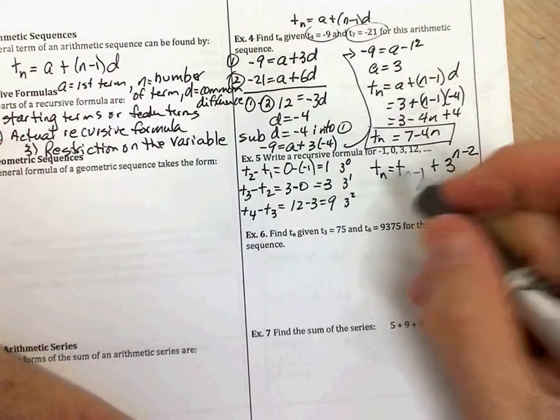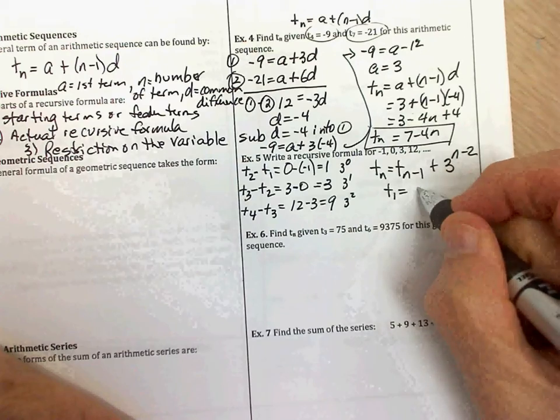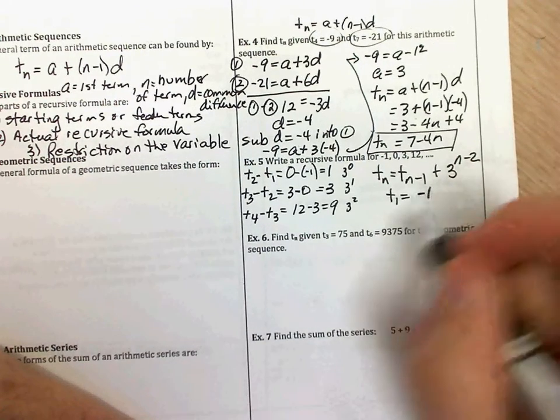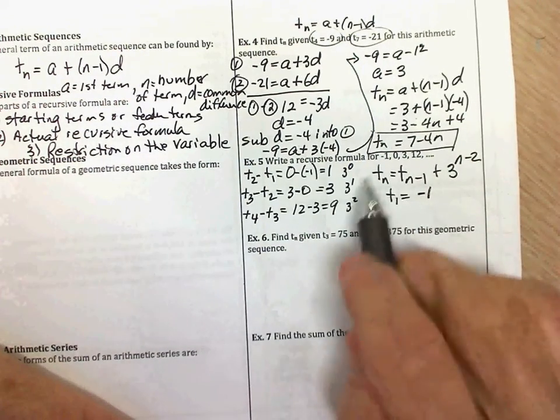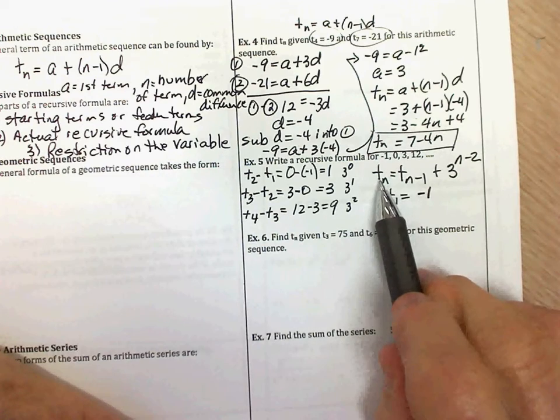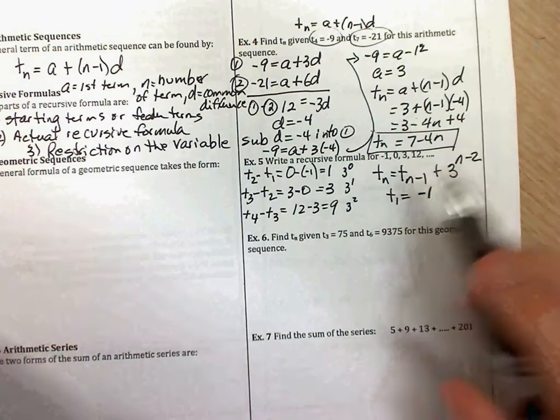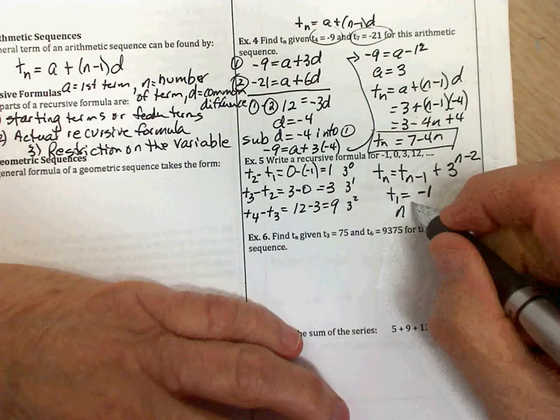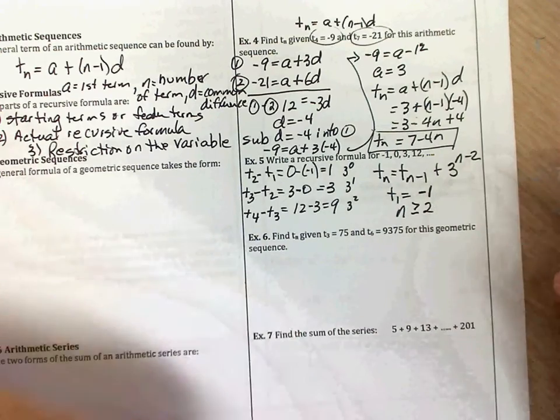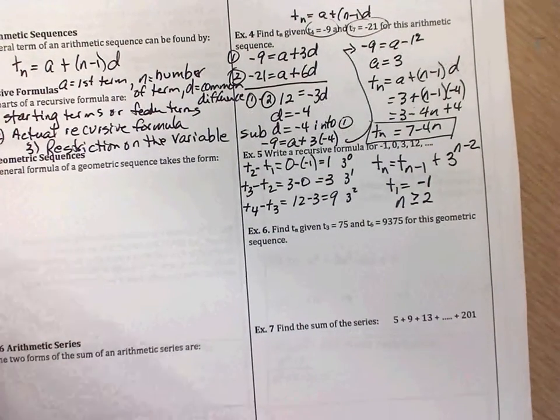T1 is equal to negative 1. That's our feeder term, right? Our starting term or feeder. Because in order to calculate any term, we need the previous term. And our restriction is n is greater than or equal to 2. Okay? N is greater than or equal to 2.